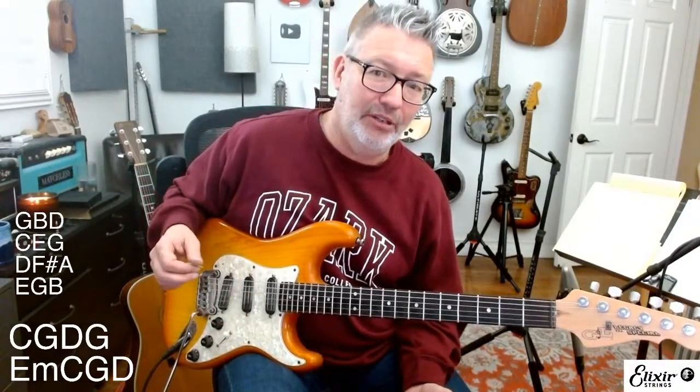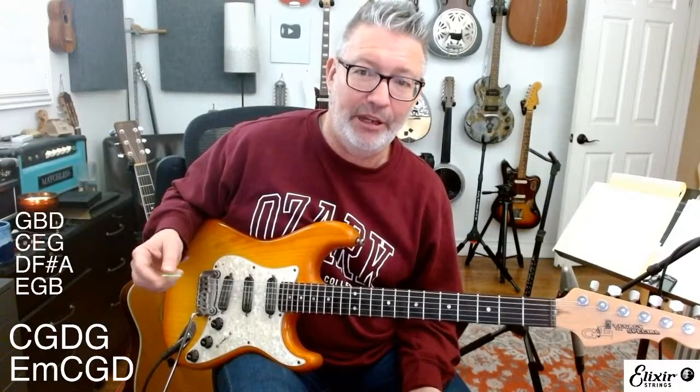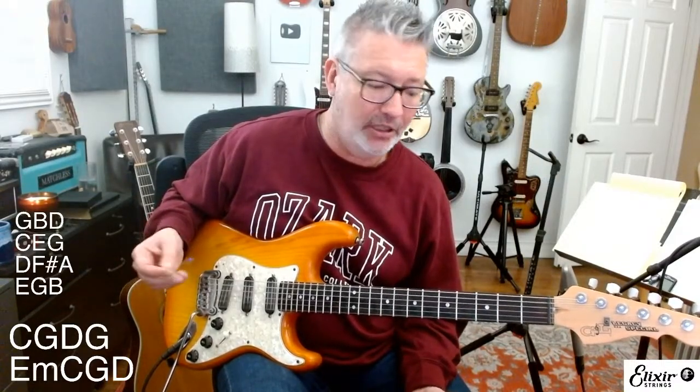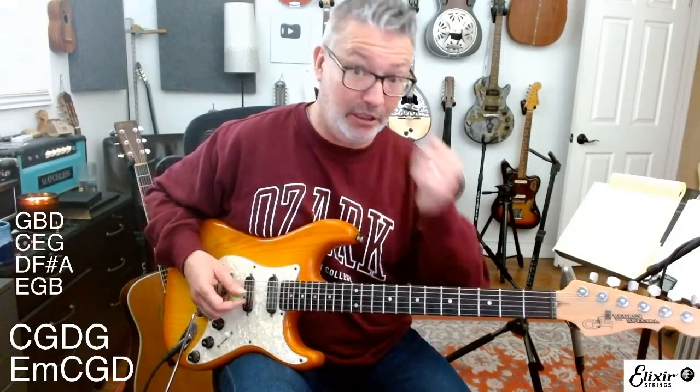I've got the flat 3 in there. I got the major 3rd in there. It's all very major, it's major pentatonic. It's G major. But it's using the shape that we love, which is pentatonic. I call it pentatonic number 1.